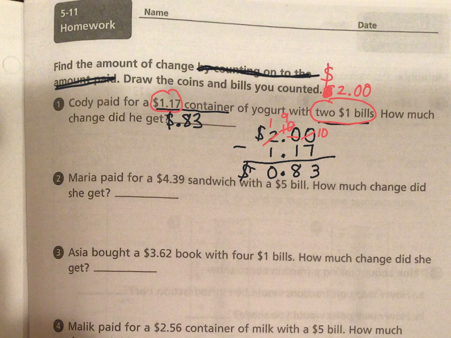Now, here's what they want us to do when they say draw the coins and the bills. If you wanted to make 83 cents, up here we're going to show we can use dollars. We could put a $1.